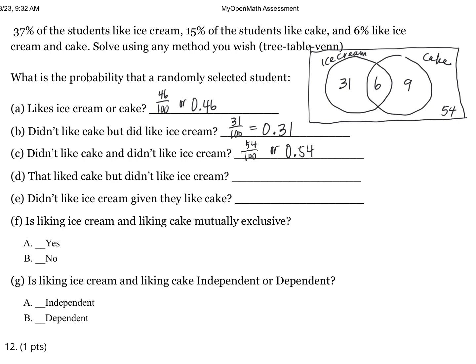Okay, what's the probability that the person liked cake but didn't like ice cream? So that means they only like cake. So that would be the 9 out of 100, or the 0.09.